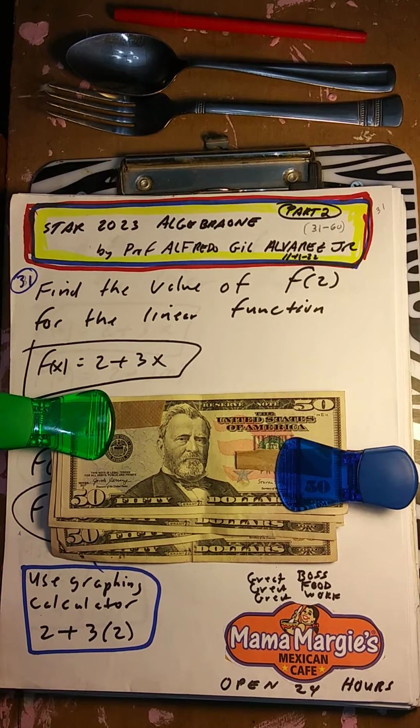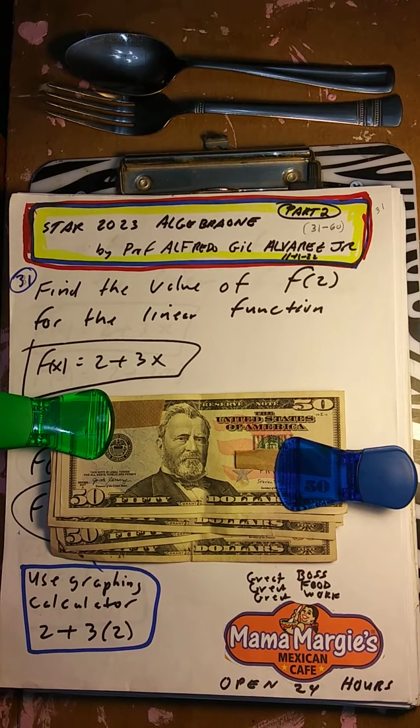Find the value of f of 2 for the linear function f of x equals 2 plus 3x. So we need to put in the value of 2 in this function and find out what happens here.